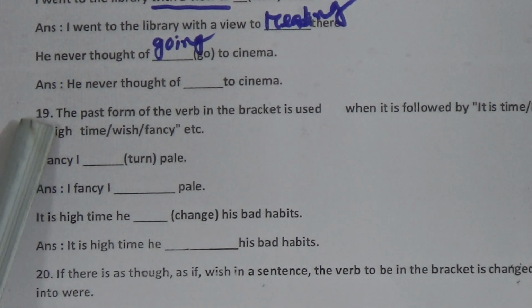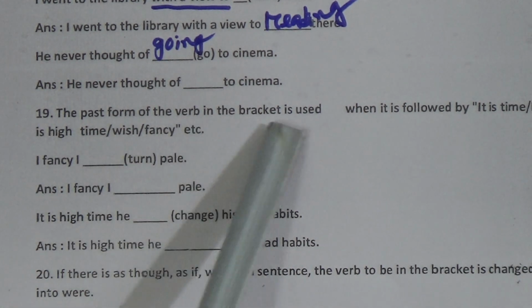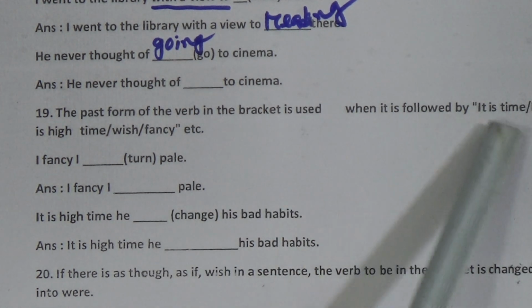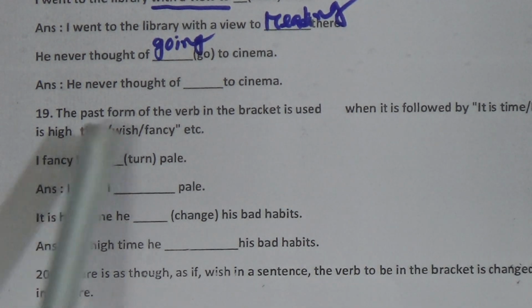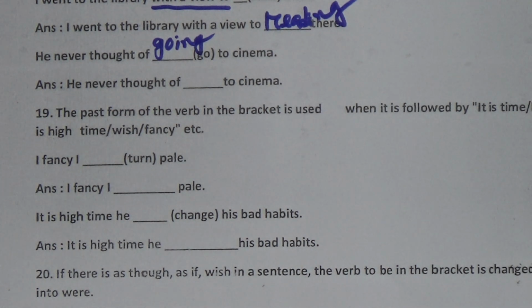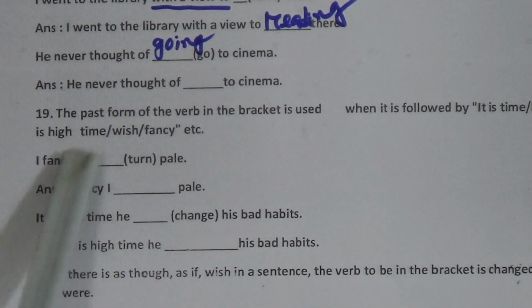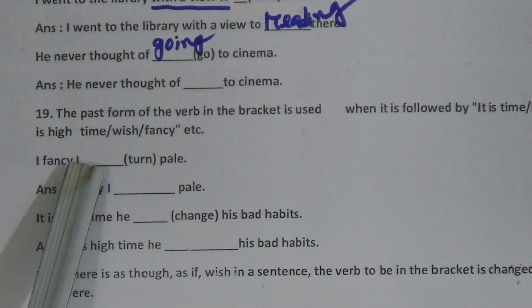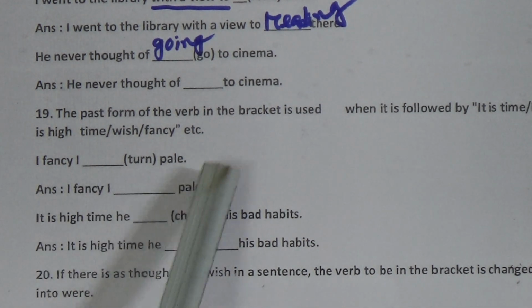Number 19. The past form of the verb in the bracket is used when it is followed by "it is time," "it is high time," "wish" or "fancy." That means if you find I wish, I fancy, or it is time, it is high time, you will use the past form of the verb in the bracket. Example number 1: I fancy I (turn) pale.